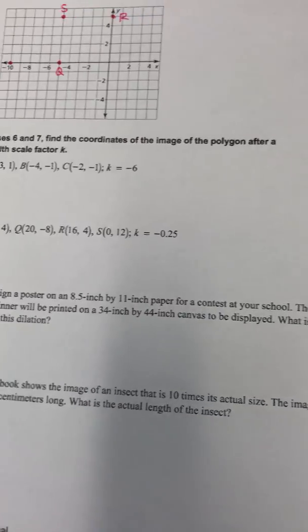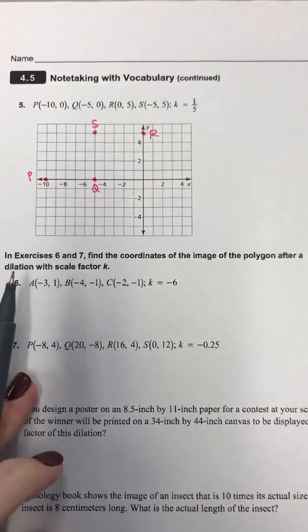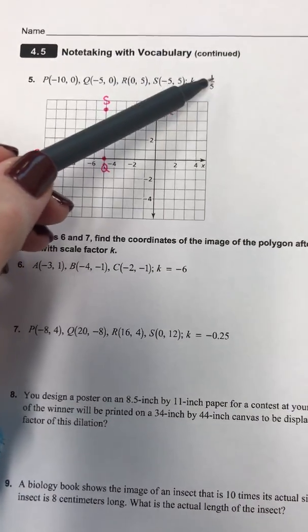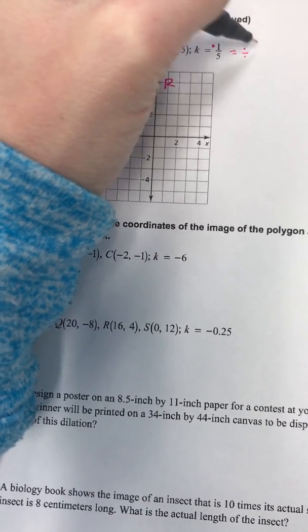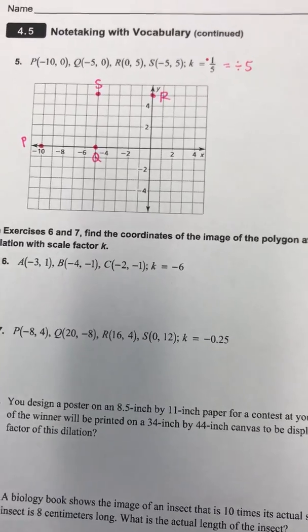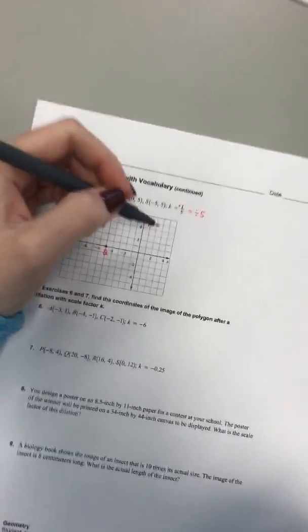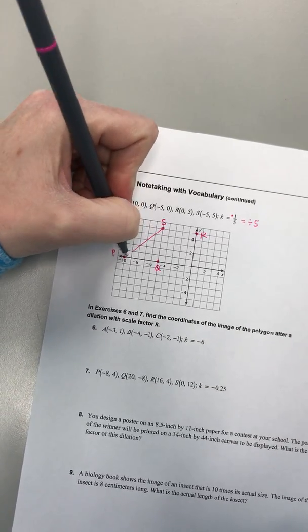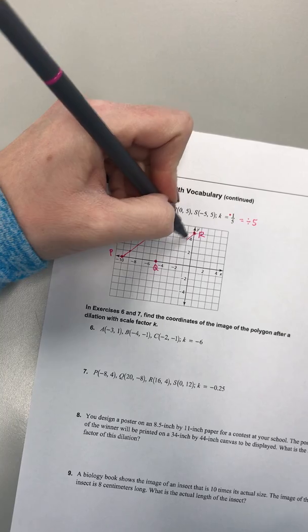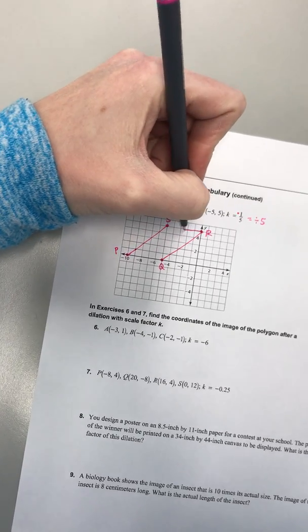Okay, moving on. So here we're doing the same thing. This time our scale factor is 1/5. So remember, when you times by 1/5, that's the same thing as dividing by 5, which just makes life a little bit easier. So hold that thought. Sorry, I need my elbow. So let me go ahead and make my figure here.